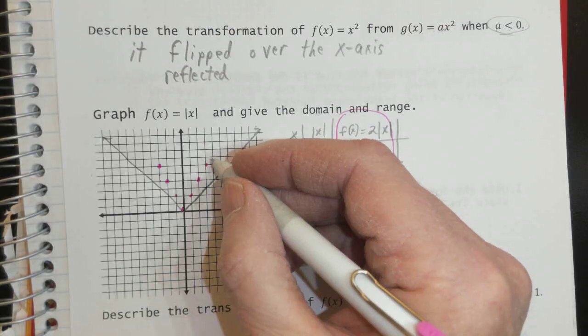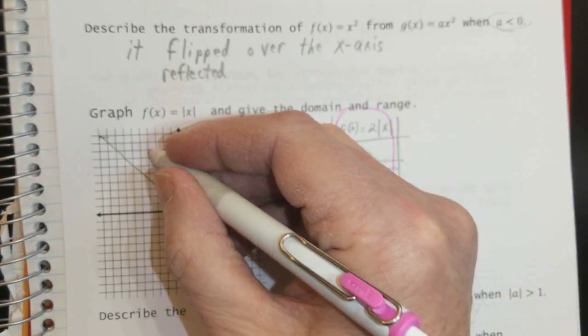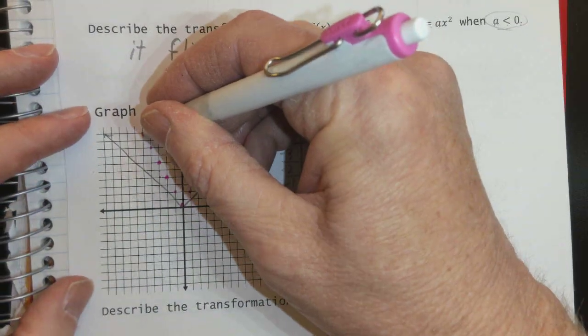Looks like we're going up 1 over 2 here. If I put a couple more points on so I can make a nice straight line on both sides of the V.